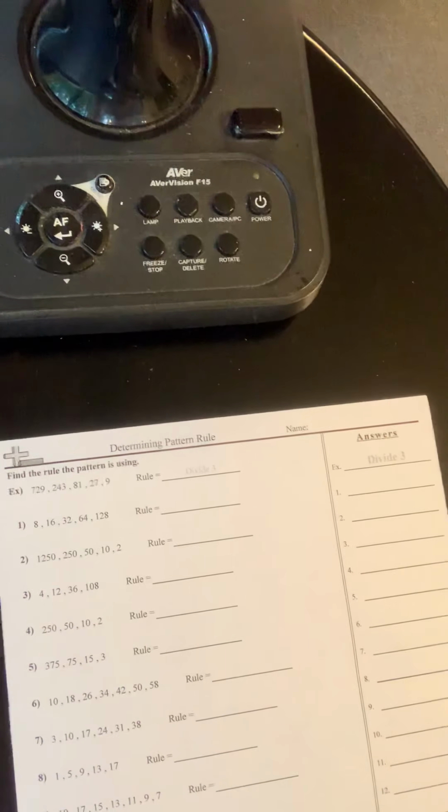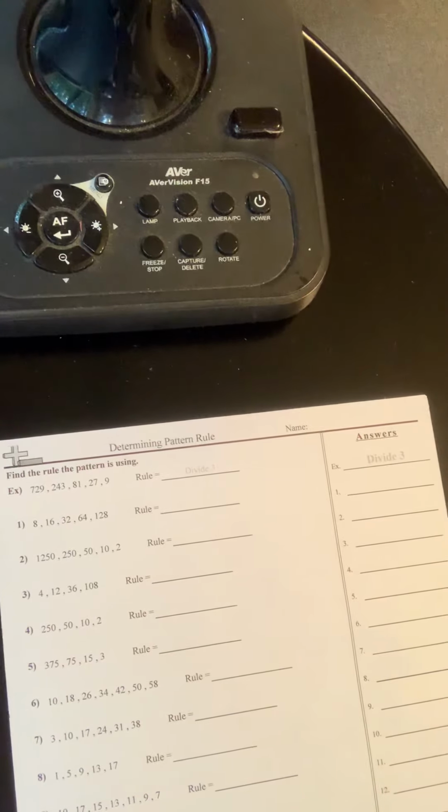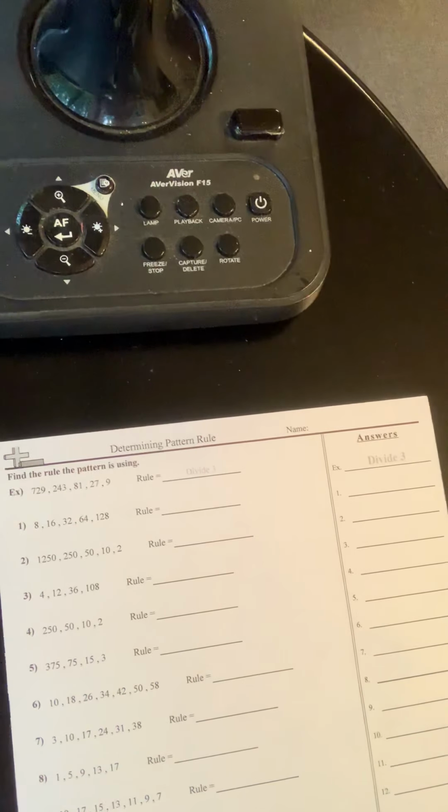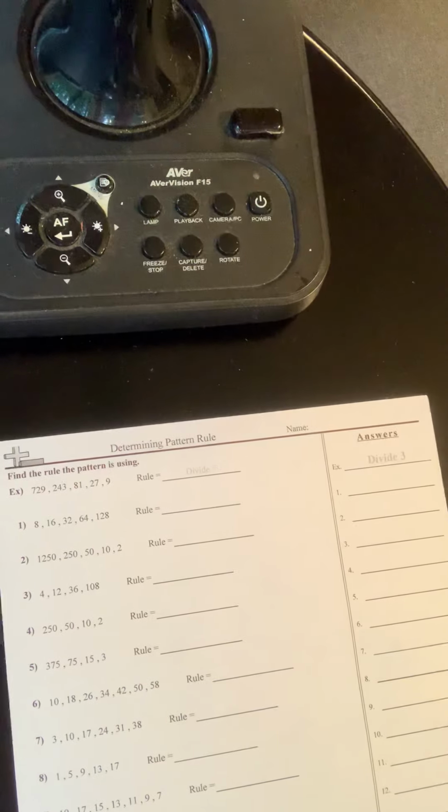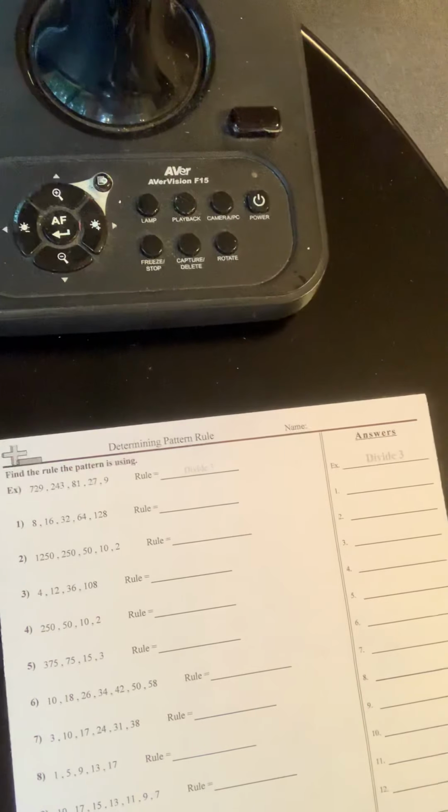Okay, so you watched the videos from yesterday or Monday about missing elements in a pattern. So we're just gonna go over it a little bit more today.